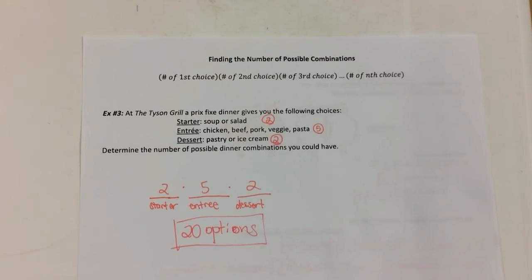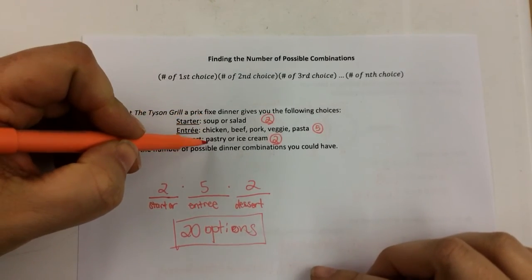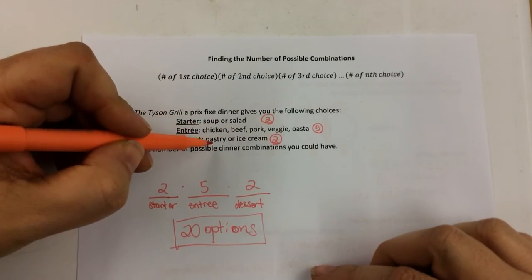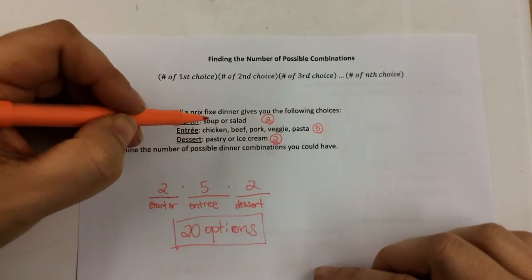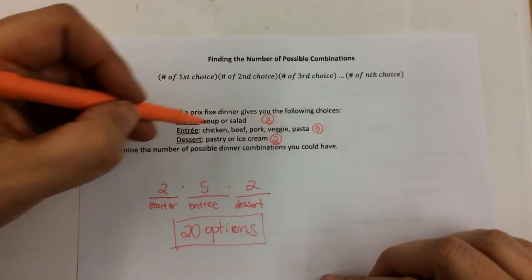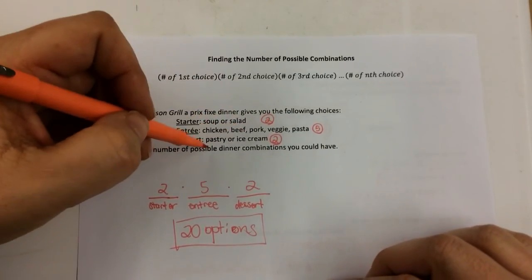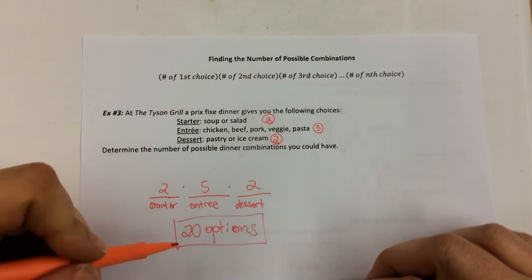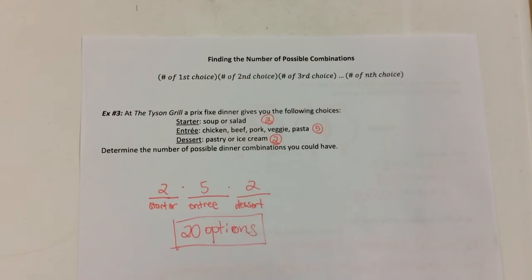And we could sit here and list all of them out. It would be very tedious. We would go soup, chicken, pastry, soup, beef, pastry, soup, pork, pastry, soup, veggie, pastry, soup, pasta, pastry, salad, chicken, pastry, salad, beef, pastry. That would get long and tedious, but we would see that there's 20 options there.